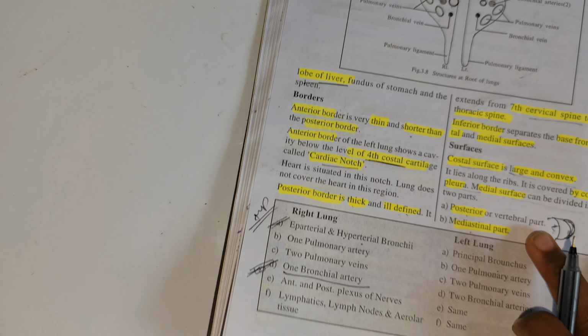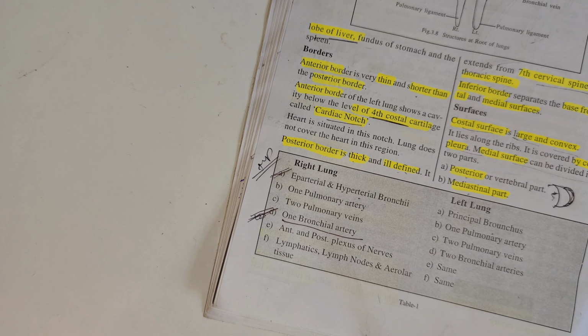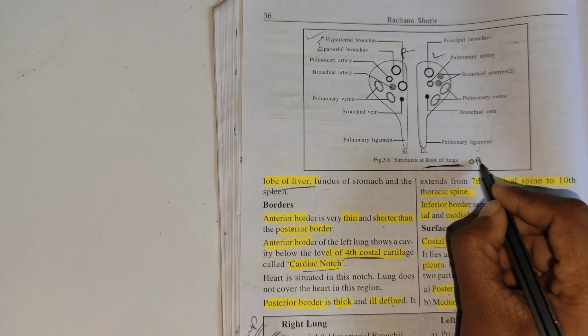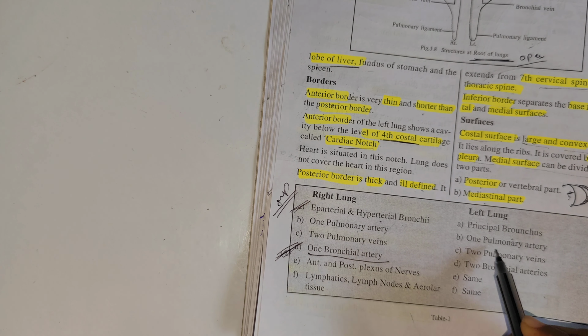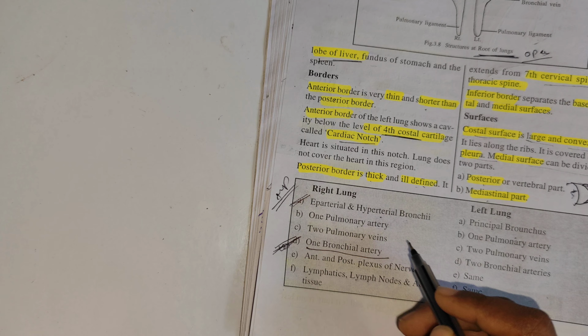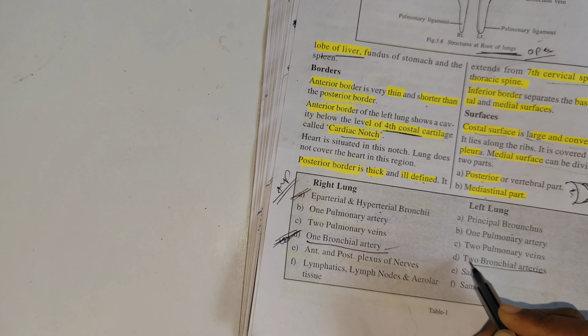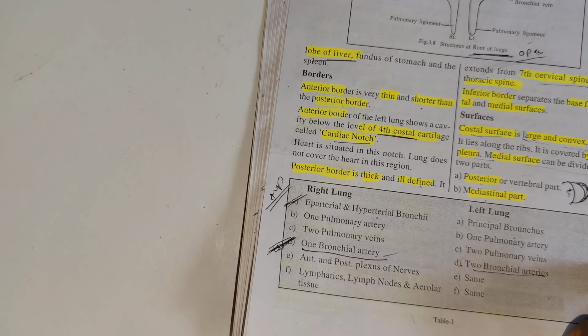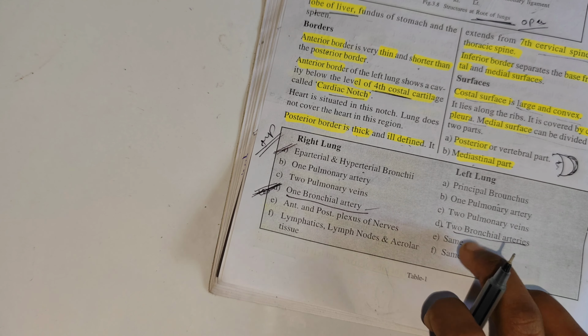These are the openings found in the root of the lungs, sorry I forgot to inform. Here one pulmonary artery, here also one pulmonary artery, and two pulmonary veins on each side. One bronchial artery will be present on the left, and two bronchial arteries on the right. Only these differences can be observed. So don't forget, study this table.